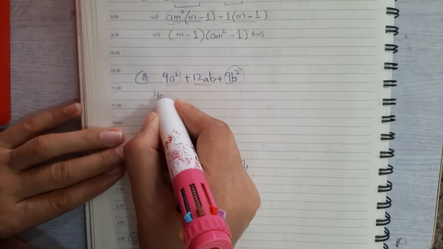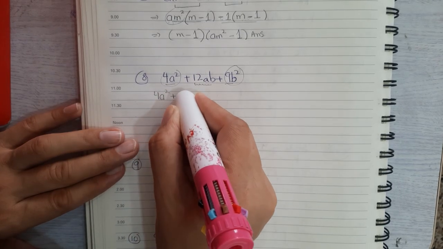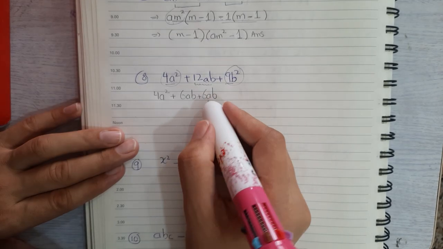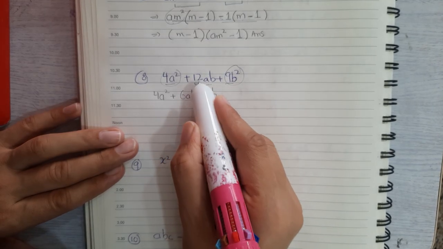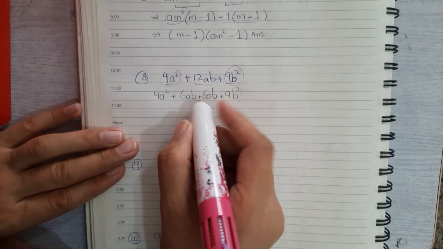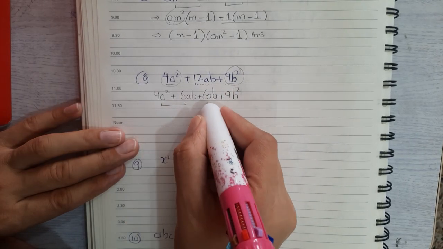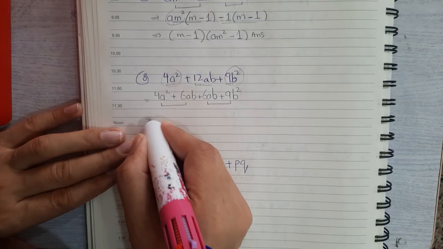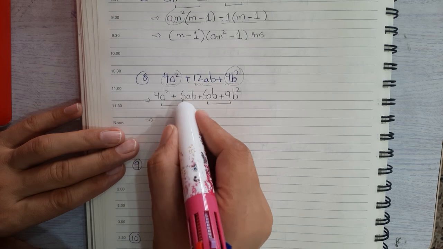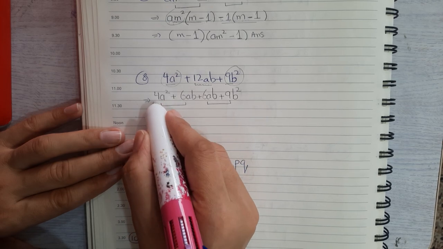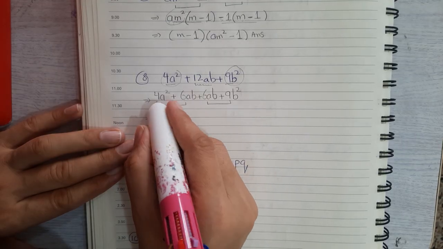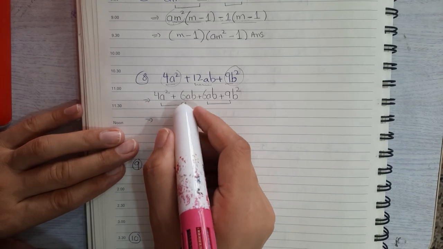What we can do is, we can divide it into 2 equal parts, that is 6ab and 6ab. Okay, now 6ab and 6ab makes 12ab. If we do it, it will basically help us in solving the question. Now let's again split this into 2 parts. Now what's the common factor of 4 and 6? The highest common factor of 4 and 6 is 2. You can't say 4 because 4 divides 4, but 4 does not divide 6. You can say 2 because 2 divides 4 and 2 divides 6 as well.